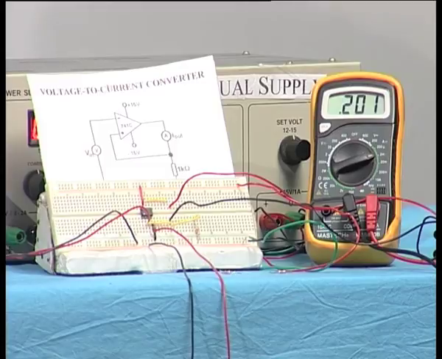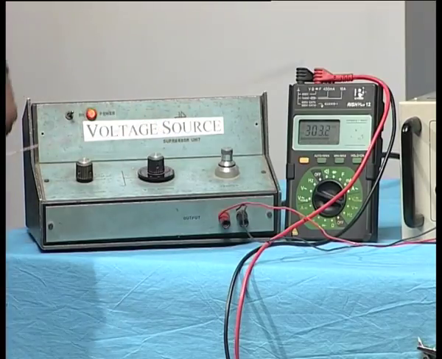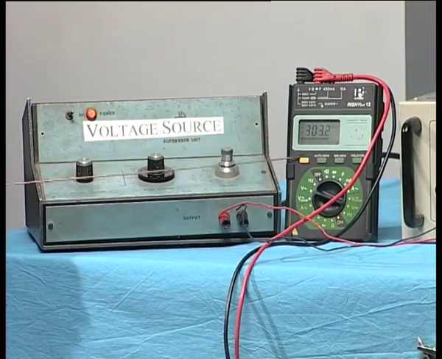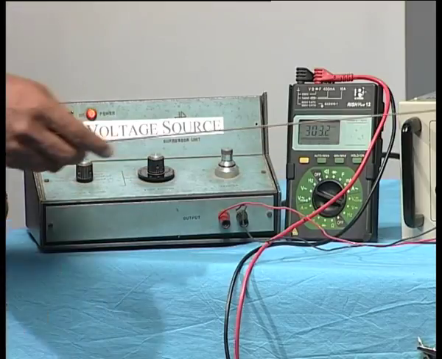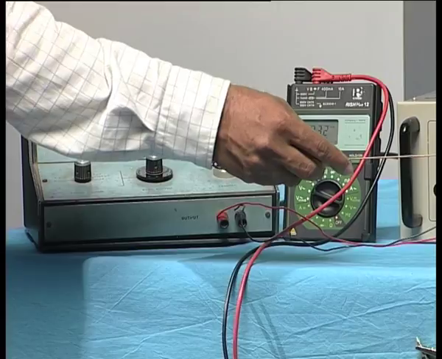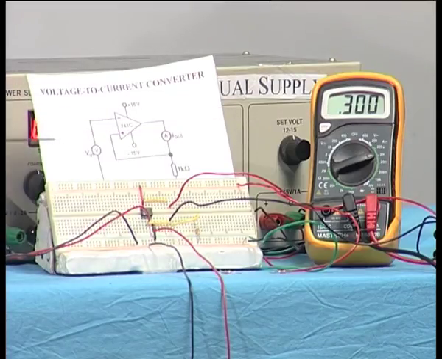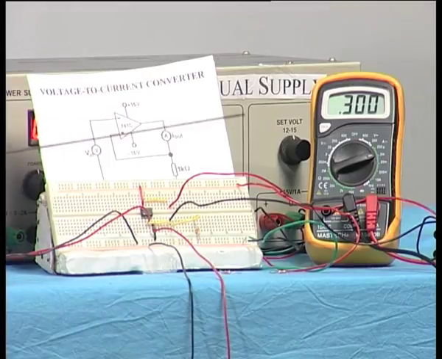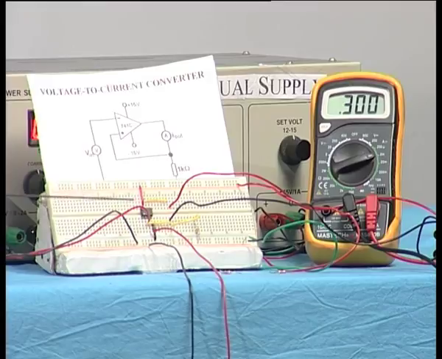Now if I increase to 300 millivolts, this multimeter again reads 300 millivolts, and the corresponding output current is 0.3 milliamperes or 300 microamperes. So corresponding to every voltage here, the corresponding current is obtained by the feedback network that you have here, and the circuit is converting this voltage into a corresponding current. So this is a voltage to current converter circuit.